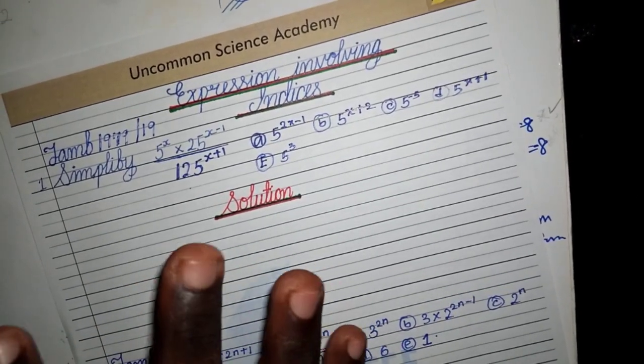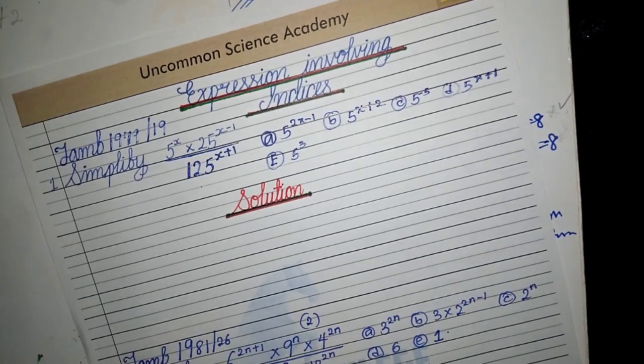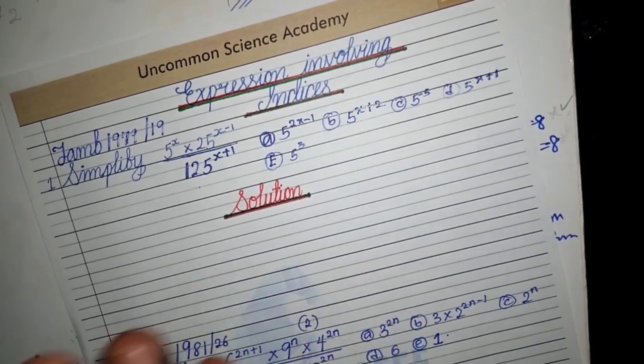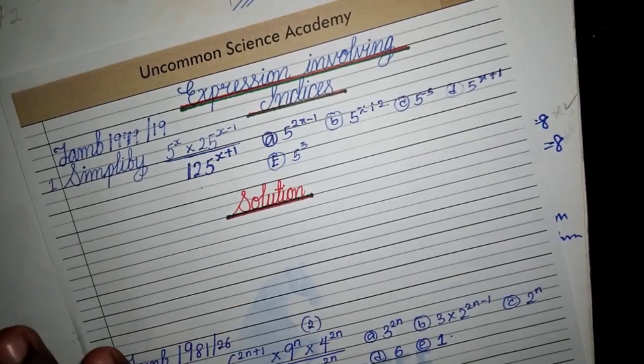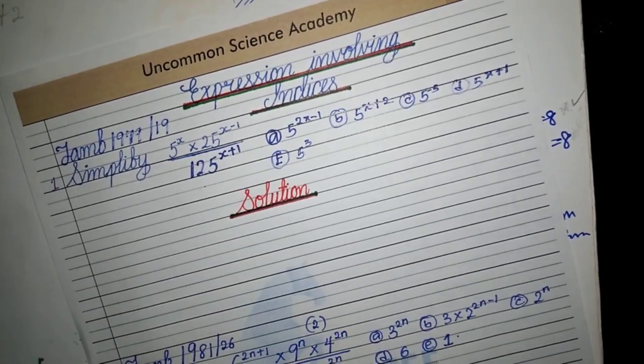So when you are given a problem on indices, what we have to think is how can we make it the same base? If it is not possible, how can we make it the same power? And this is the secret.